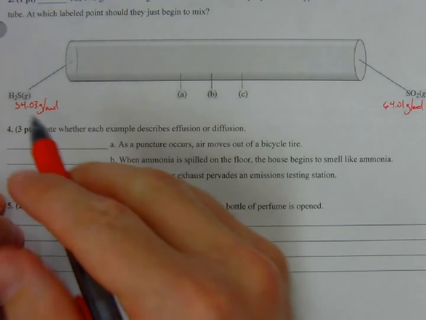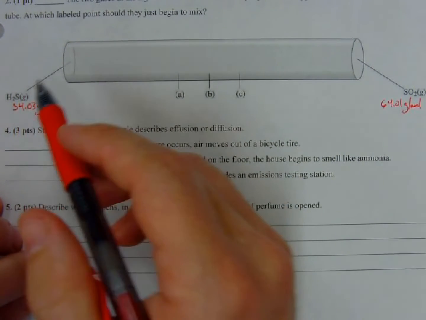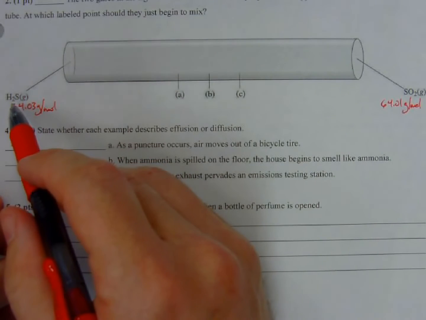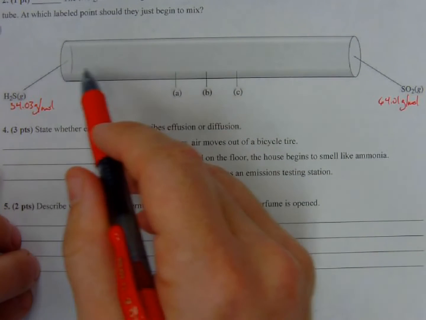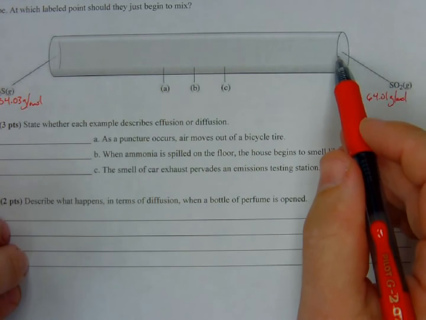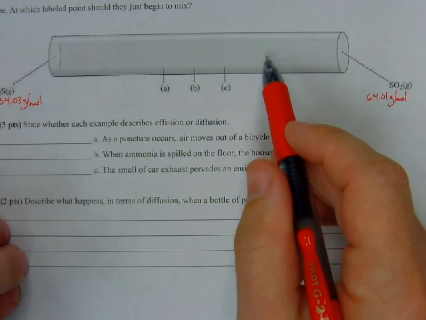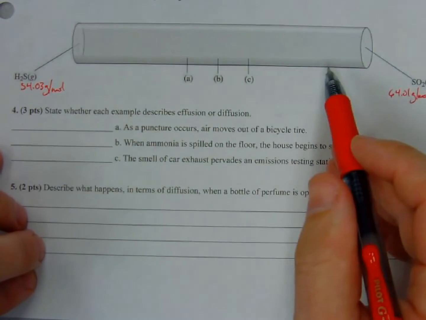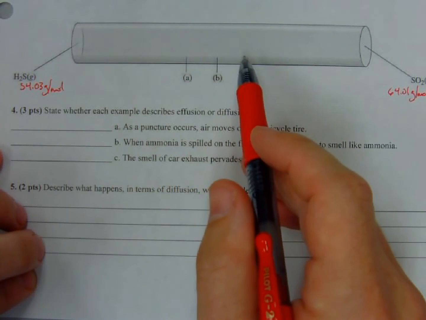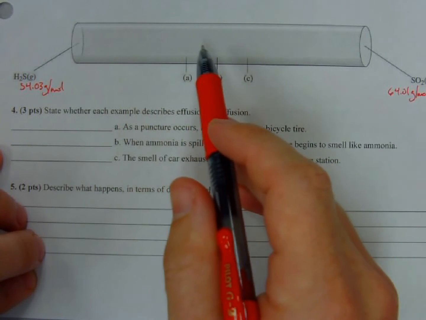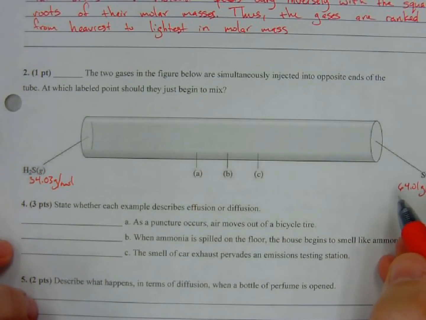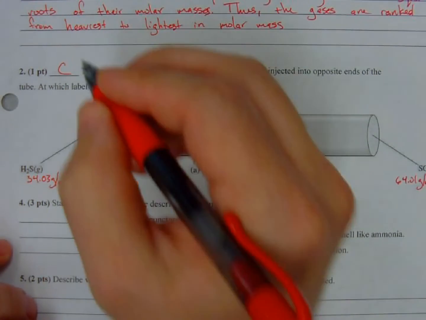And so we see that H2S, dihydrogen sulfide, sorry, we just call it hydrogen sulfide, is going to move faster than sulfur dioxide because sulfur dioxide is heavier. And so it's going to be moving for the same amount of time, but because it's going slower, the distance is going to be less. And so out of these 3 spots, because this H2S is going to move faster, it's going to cover more distance in the same amount of time. I would assume that it's going to get to point C by the time this other gas gets to point C.